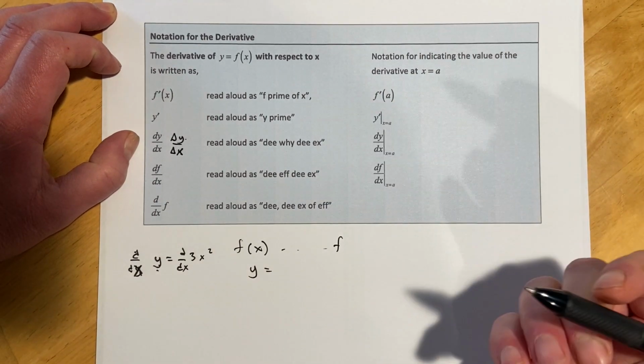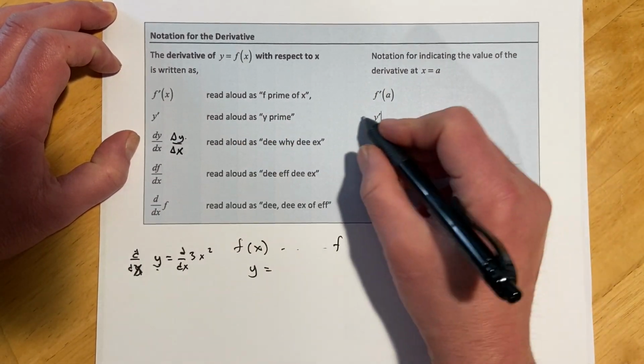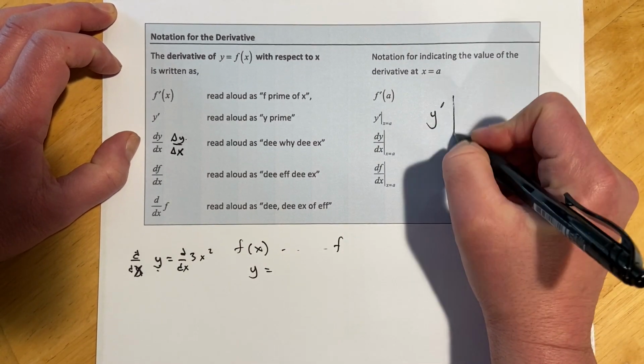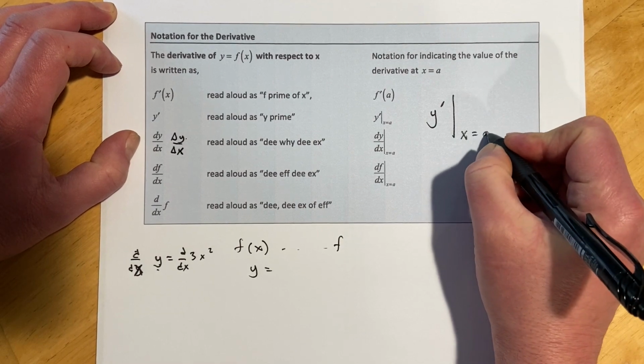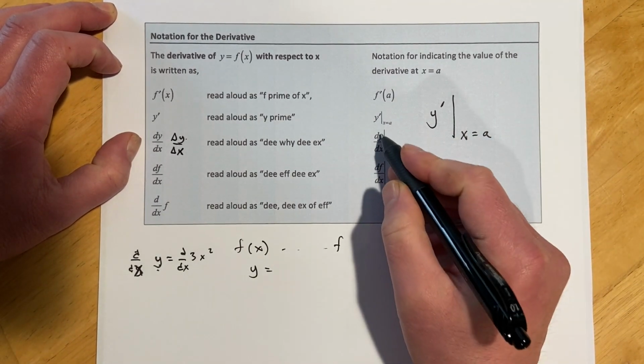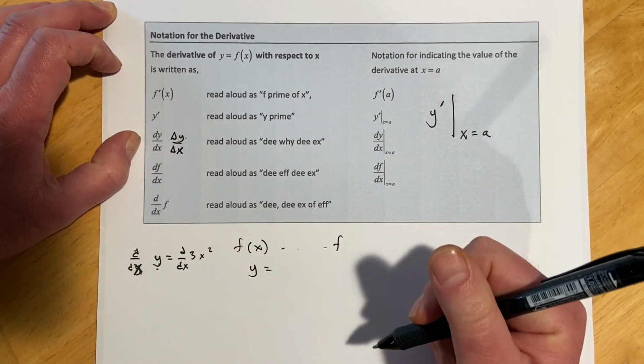Now we're just saying f prime of 7. When we use these other notations down here, we have this kind of funky, I'm going to write this a little bit bigger, in this case y prime with the line, and then evaluated at x equals a. And that's what all these ones are showing. So dy dx, same thing, the derivative evaluated at a given value.